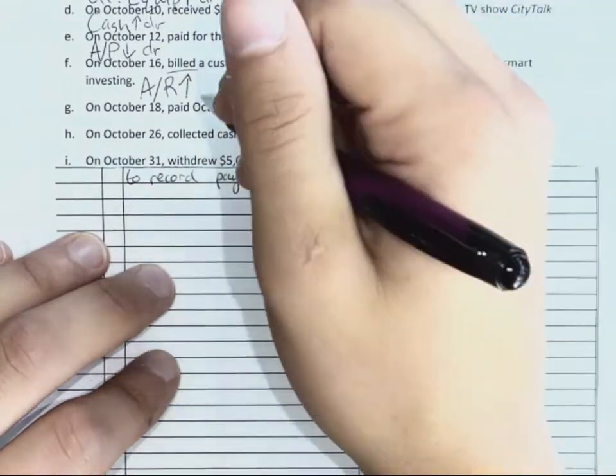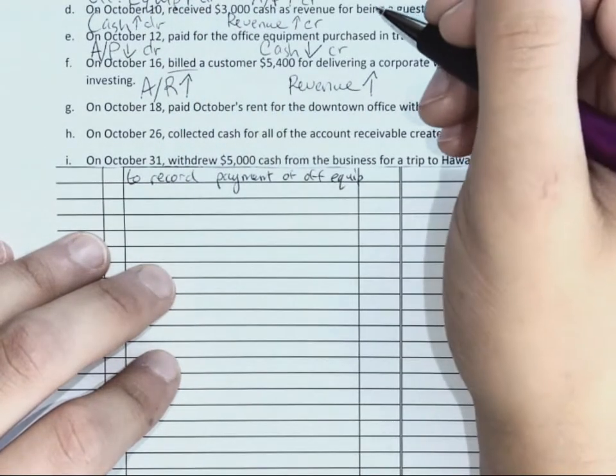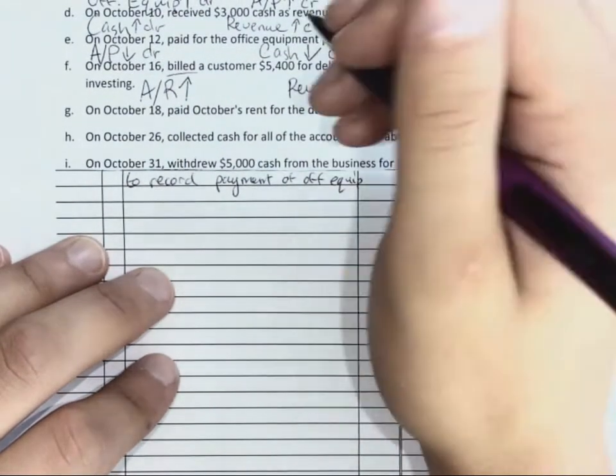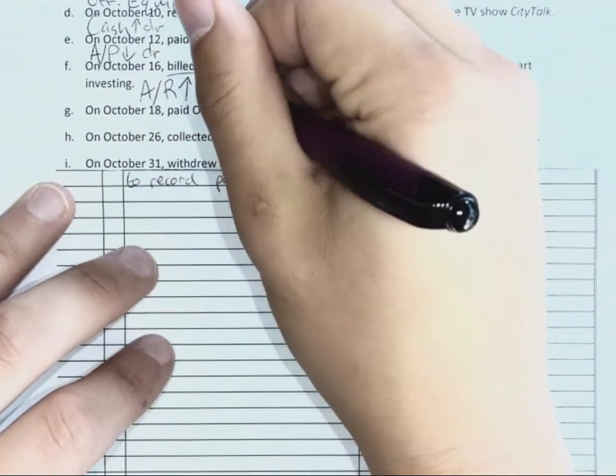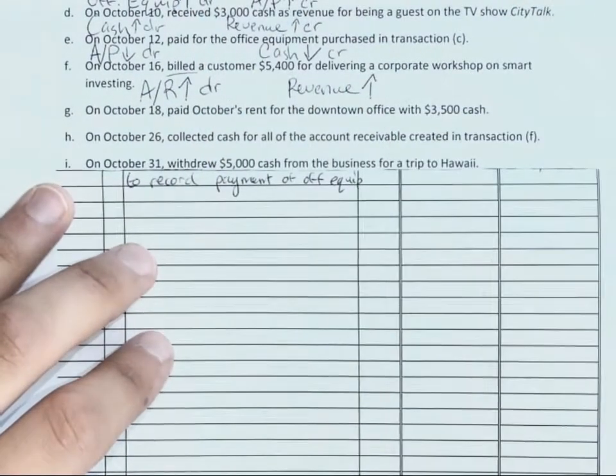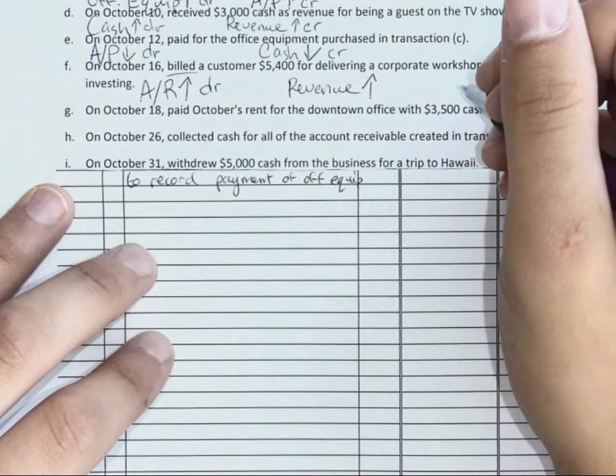So what type of account is accounts receivable? Asset. And what makes assets go up? Debit. And what type of account is revenue? Revenue. What makes revenues go up?